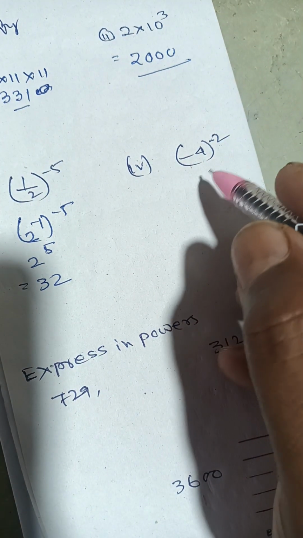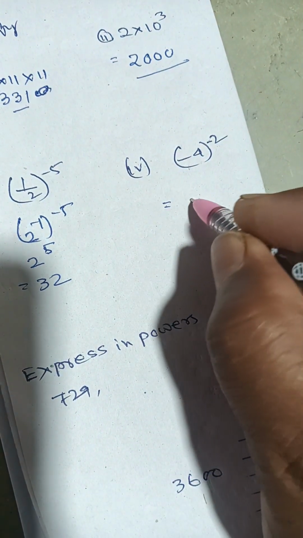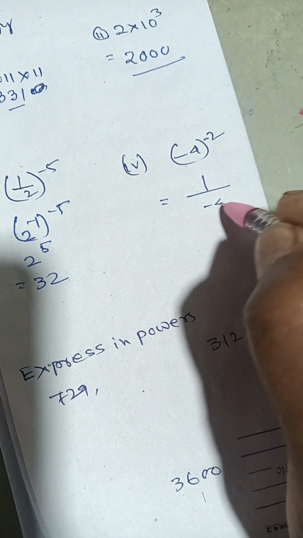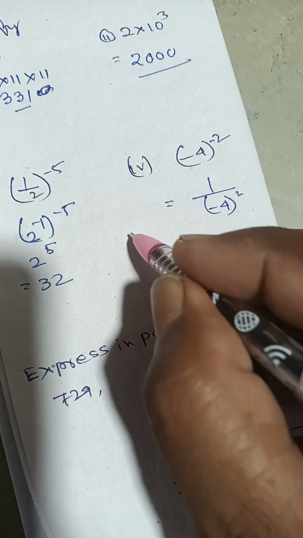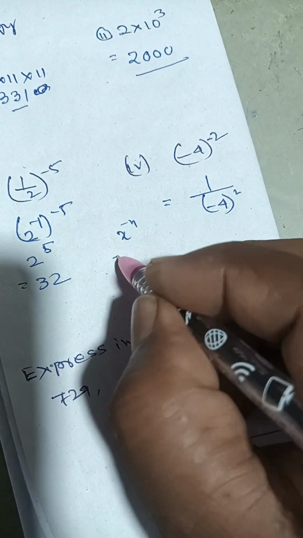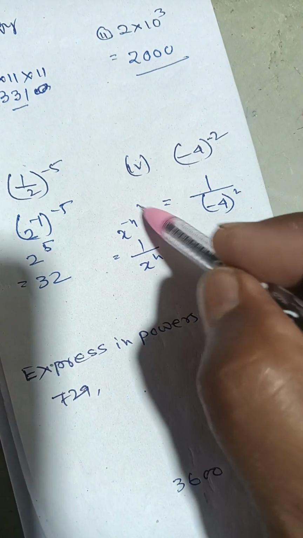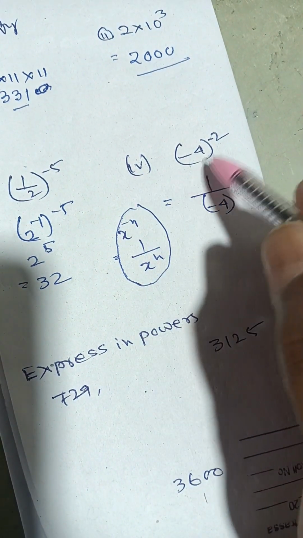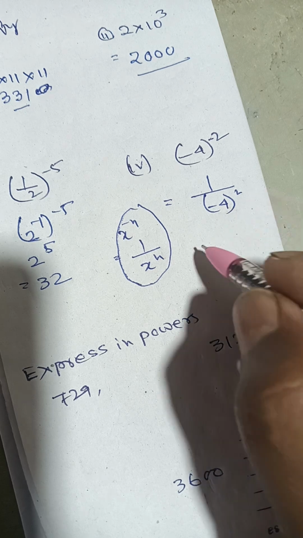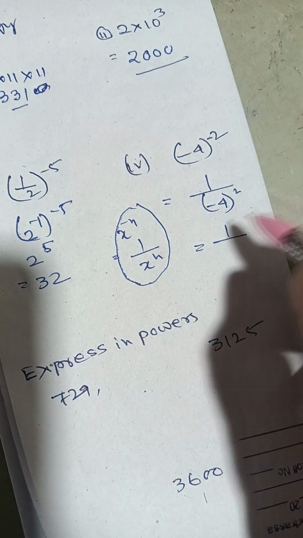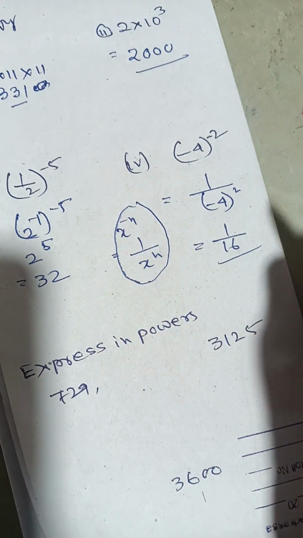Next question, minus 4 to the power minus 2. You see, its formula is 1 by minus 4 whole square, because x to the power minus n is the formula of 1 by x to the power n. So with the help of this formula, I have written minus 4 to the power minus 2 is 1 by minus 4 square. That is, 1 is same, minus 4 square is 16. So this is the answer.